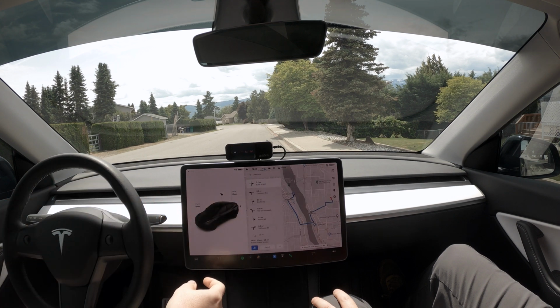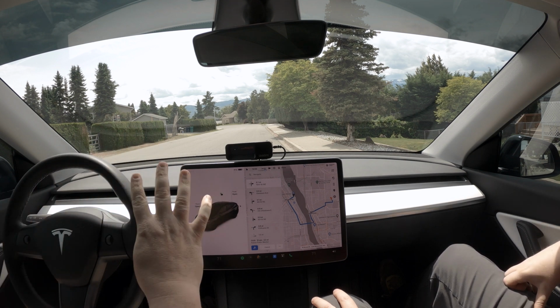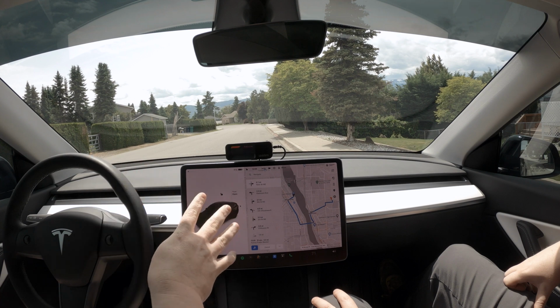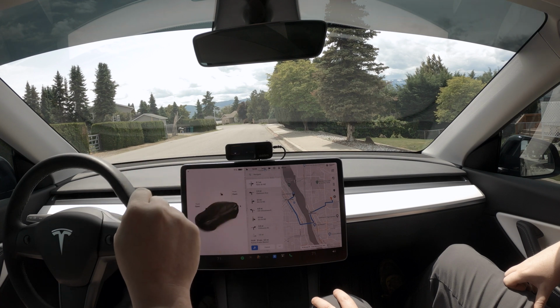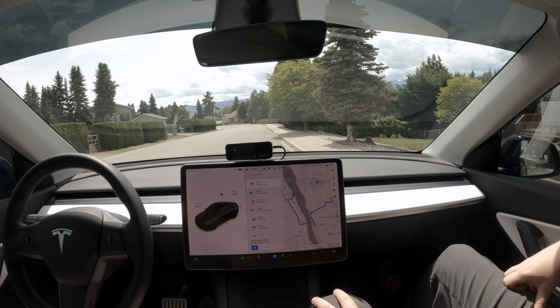Kind of the big improvements from what I have seen is there's going to be some interesting new visualizations. The big one everybody's talking about is they're displaying car doors now. So when they're open, it'll show that on there. So that will help, I think, with recognition.